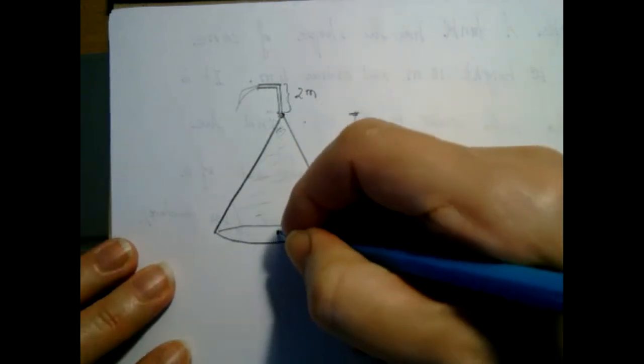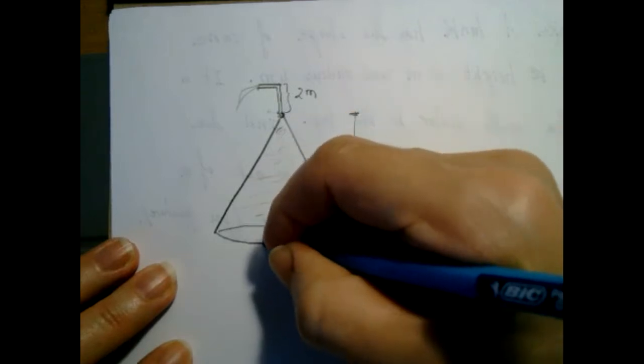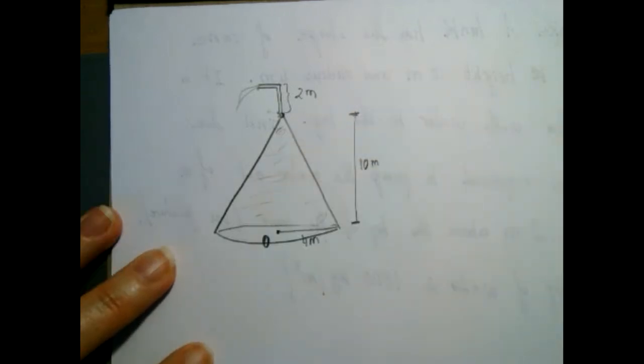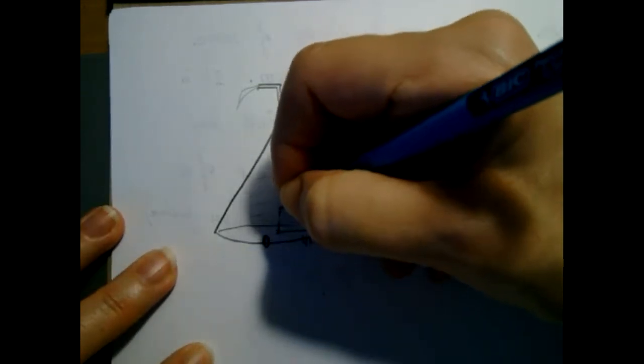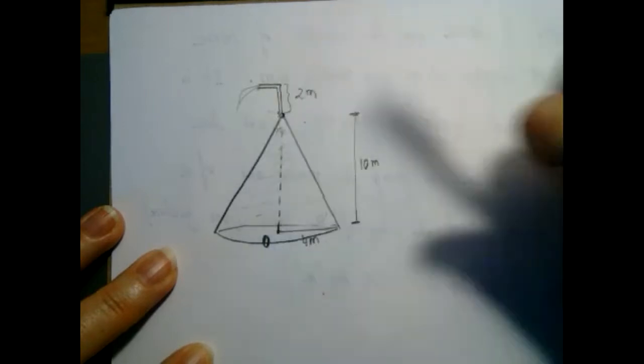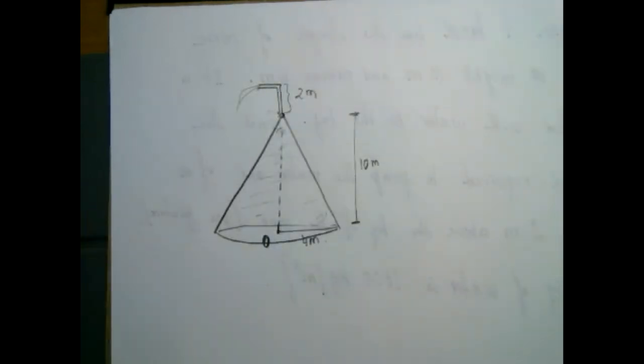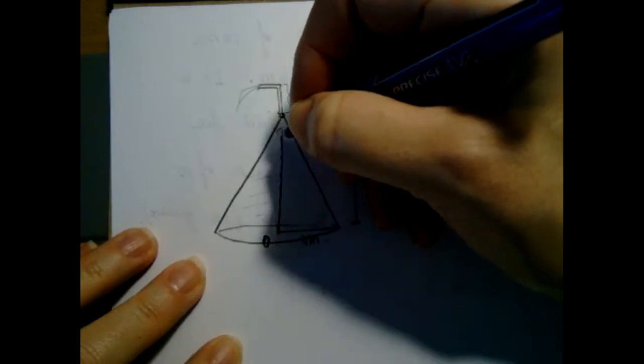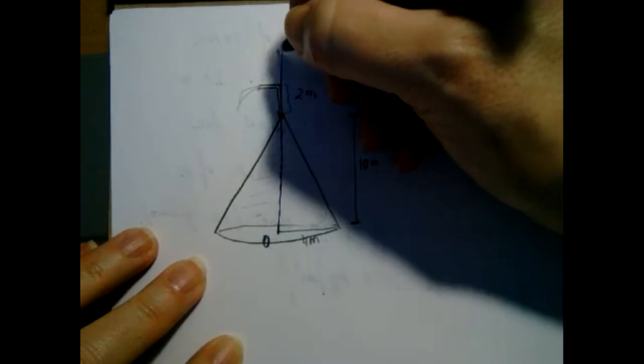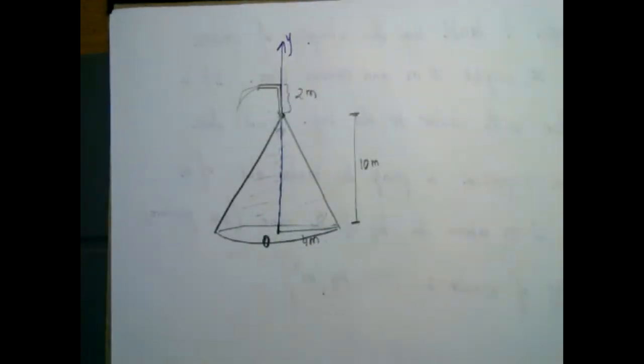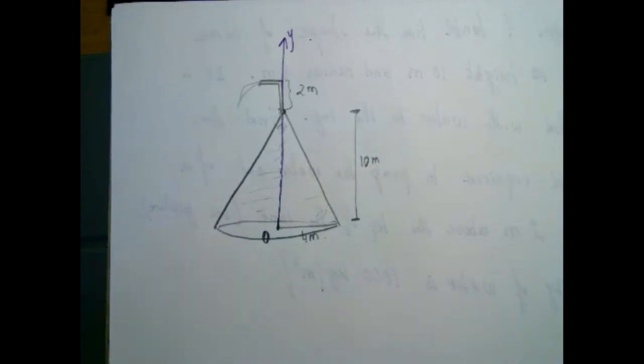As I did in the previous problem, I'm going to pick 0 down here, right in the middle, and then take my y-axis. This is my y-axis going all the way to the top, in the direction of motion. This is my y. And then I will do verbatim what we did in the previous problem.